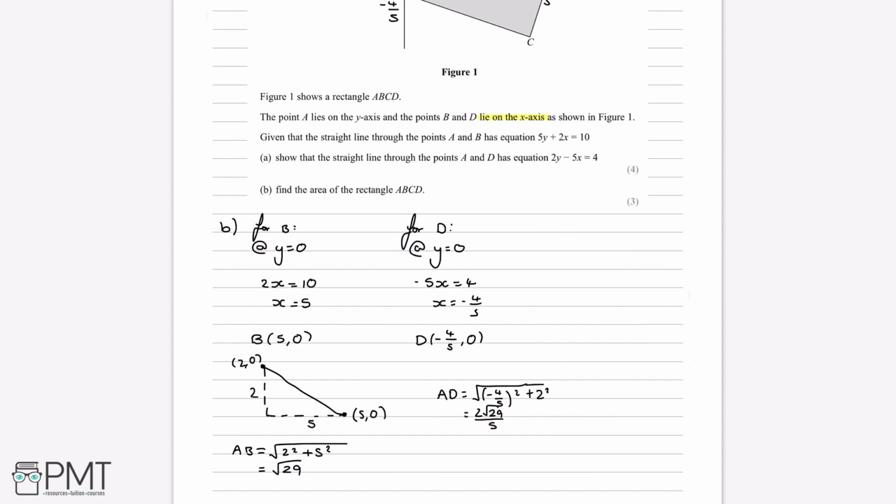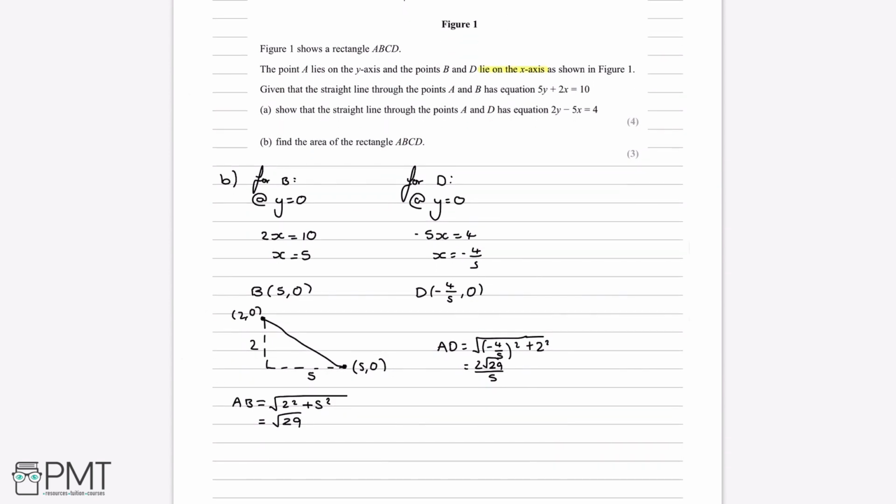So now we have the width and the length of the rectangle ABCD. And so to work out the area, all we now have to do is multiply the width and the length together. And we are left with 11.6 units squared, because we don't have any units for any of these points. We cannot give a unit, but we're left that the area of ABCD is 11.6.